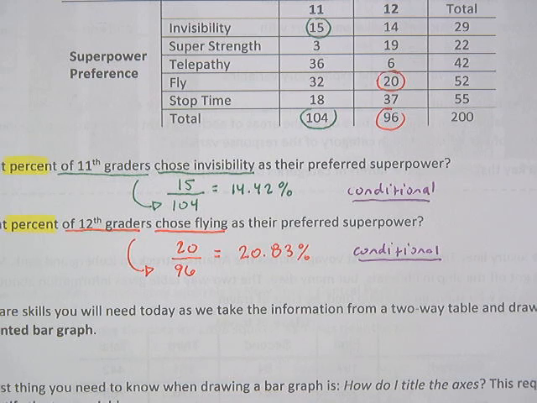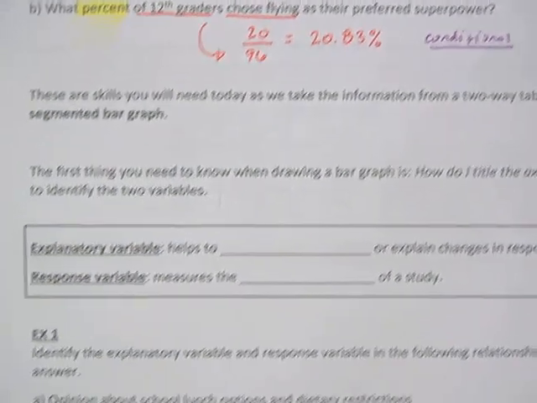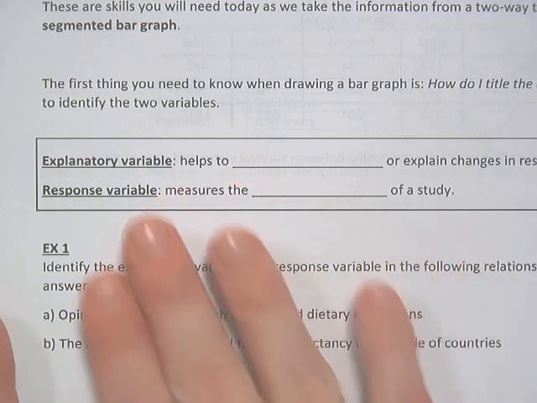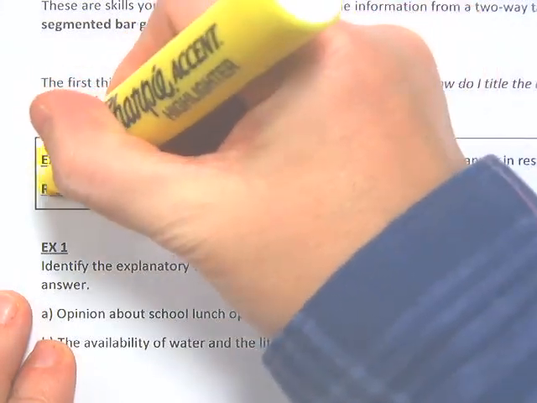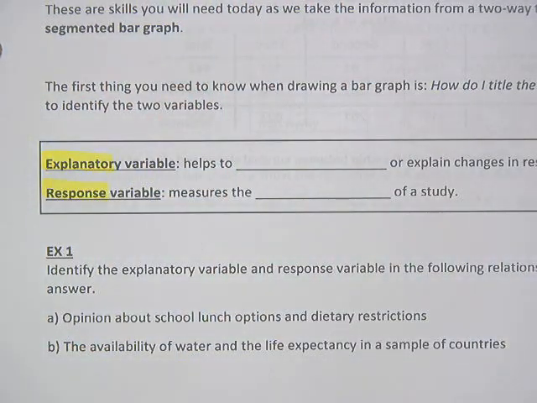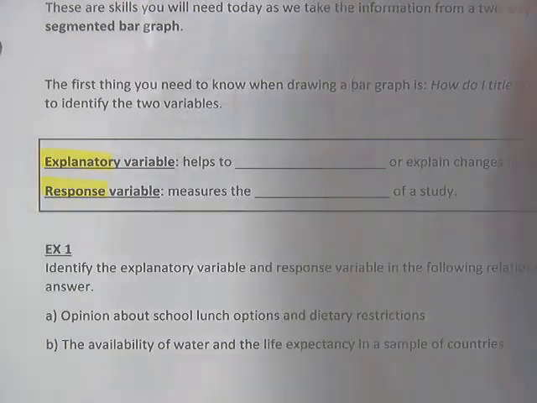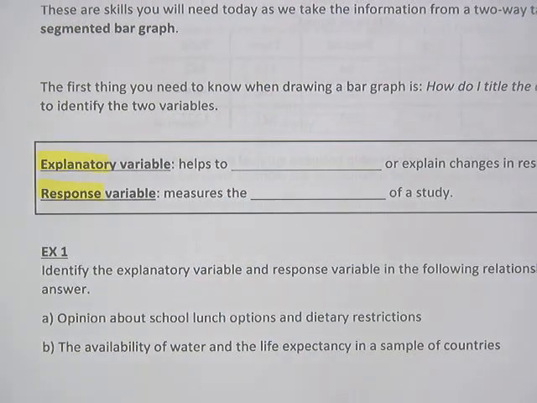Okay, those are some skills that you're going to need. You've got to be able to read a two-way table today in order to draw a segmented bar chart. Before I show you how to draw them, you're going to need to know how to set up the axes. And so that involves you being able to look at your 2 variables and figure out which one is explanatory and which one is the response variable. And I'm thinking of the test that you're going to have later on down the road at the end of this chapter. And several of the questions on the test ask you if you can tell me the explanatory variable or the response variable in a scenario.